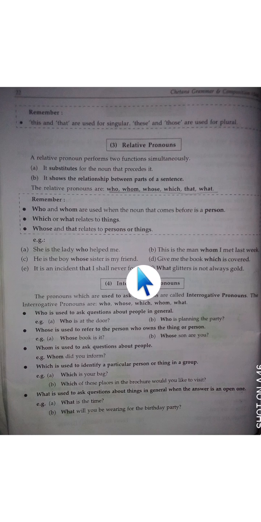So when we use 'whose', it relates to persons or things. Okay, so here is a person. Boy is a person and sister is a person. So we will use 'whose'. Okay. Give me a book which is covered. So when we use 'which', when it is a thing. Okay, book is a thing, so after book what will come? 'Which' will come.